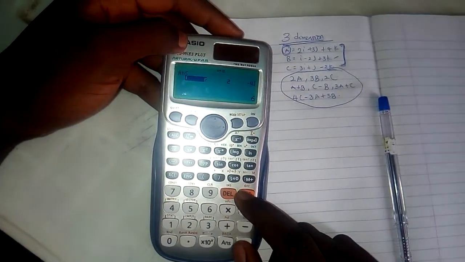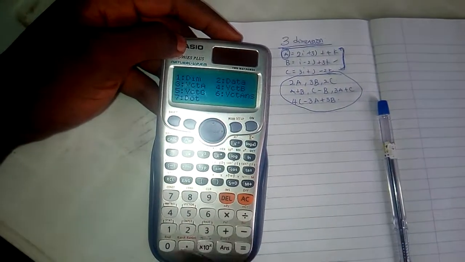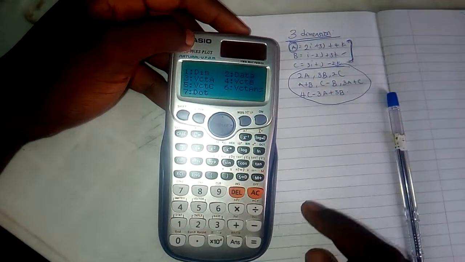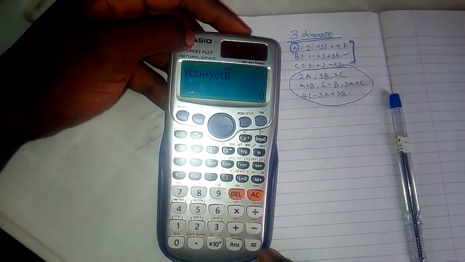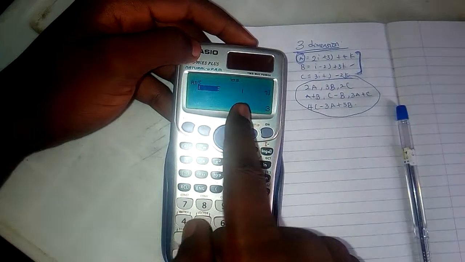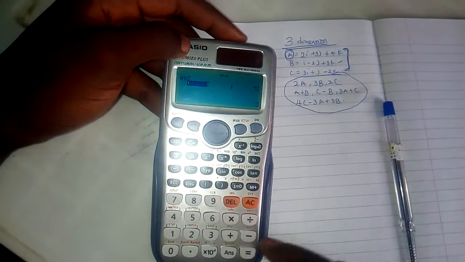If I want to say a plus b, I can just say shift vector 3, which is vector A, plus shift vector 4, which is vector B, equals 3, 1, 7: 3i plus 1j plus 7k.